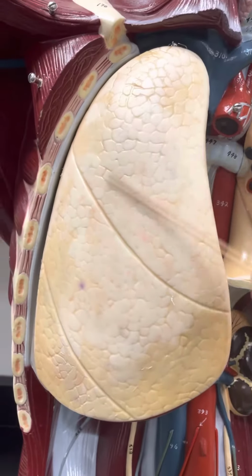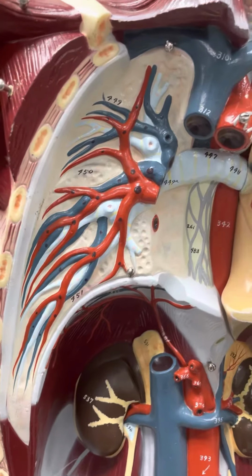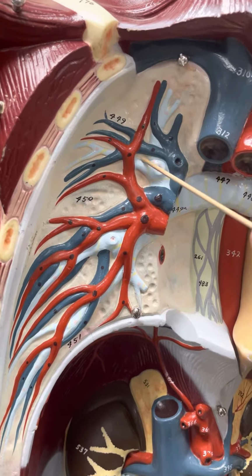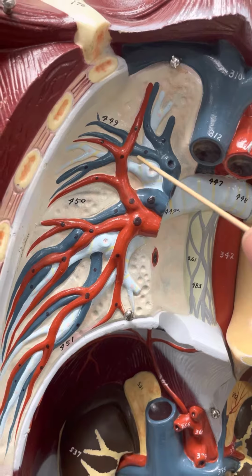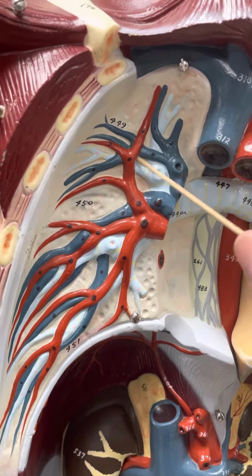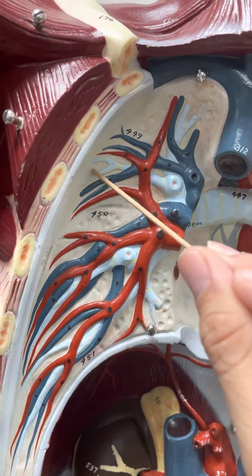And so the lobes themselves, the second that we start branching to go into individual lobes, that's when we become a secondary bronchus, okay? And then when we go to the very ends, there's a microscopic image in your lab manual.